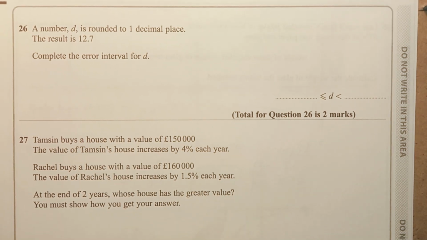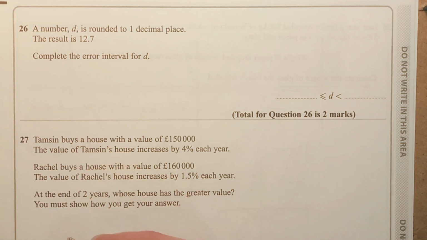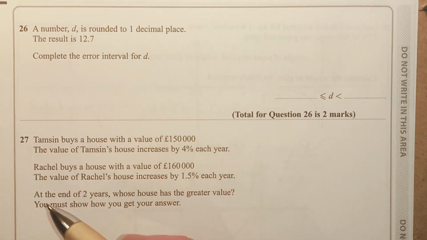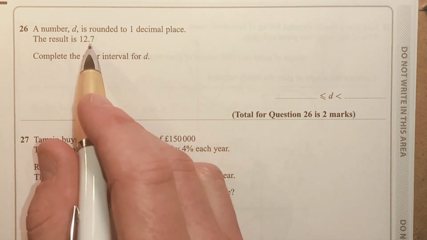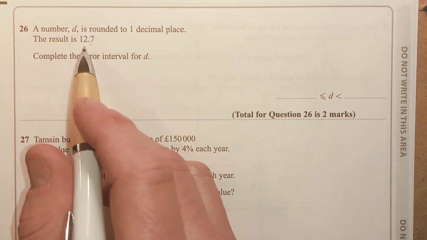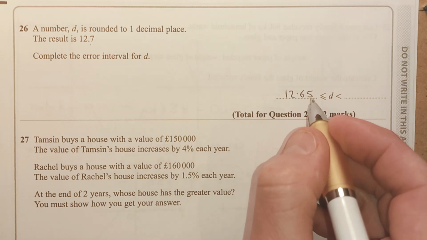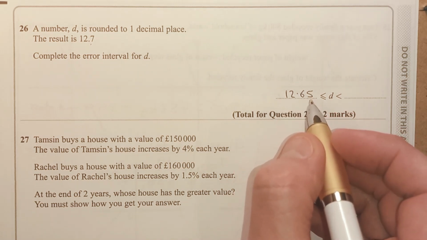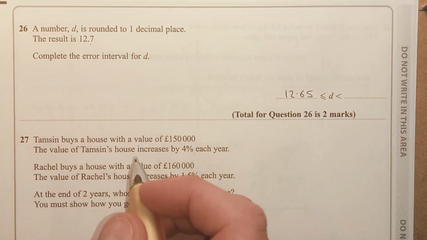Question 26. A number D is rounded to 1 decimal place. The result is 12.7. Complete the error interval for D. So the error interval means, well, what's the smallest number D could be? And what's the biggest number D could be? So if it's been rounded to 12.7, it could have been less. How much less? Well, it could have been 12.65, because the 5 means we'd round up to 12.7. Anything less than this, so 12.64 for example, you'd round it down to 12.6, so you wouldn't get this answer.